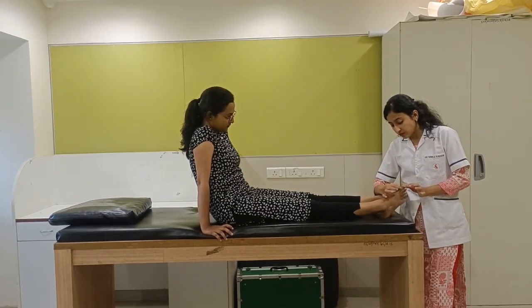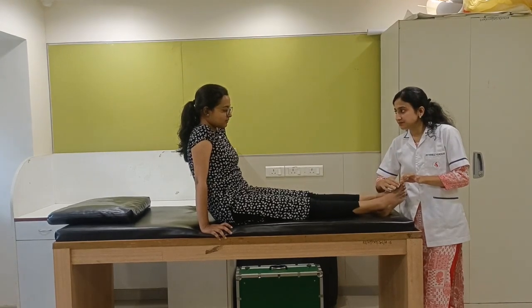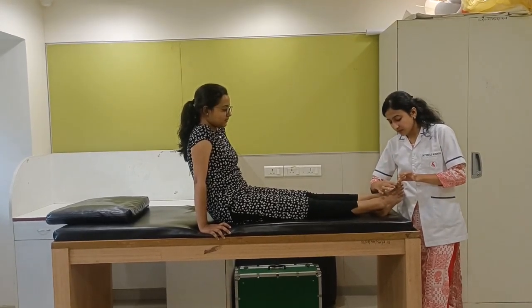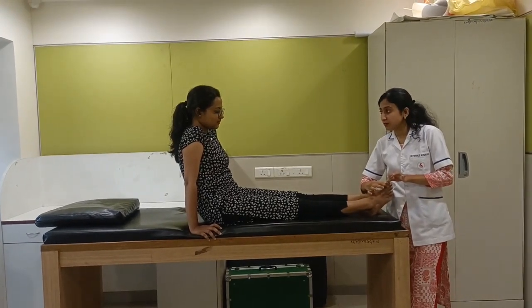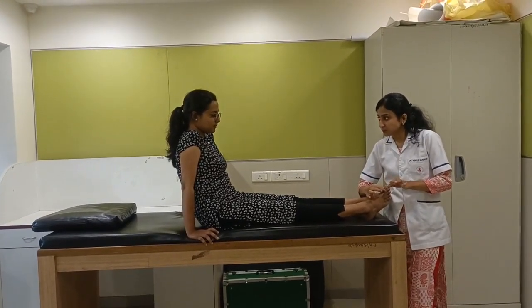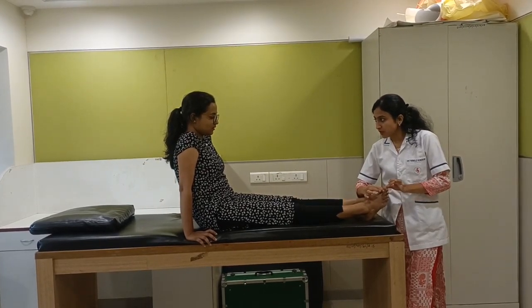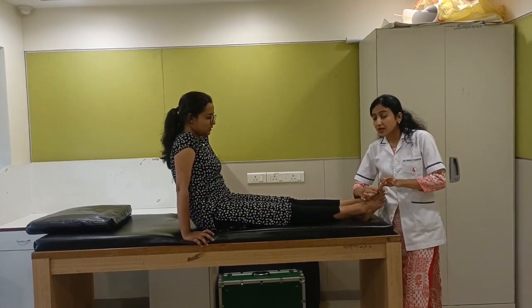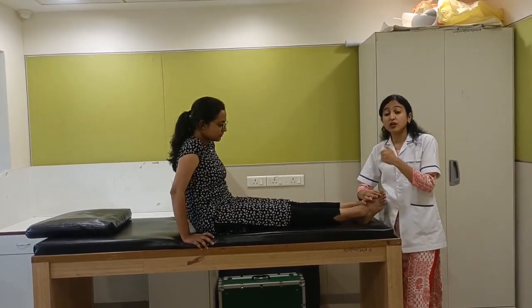This is down, this is up. Now you can close your eyes. Let me know where your toe is going. Where it is going? Down. Where it is going now? Upwards.